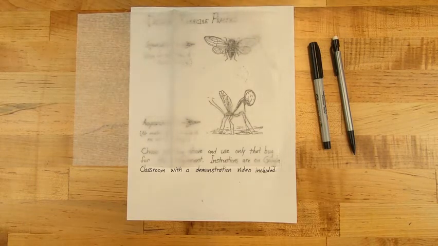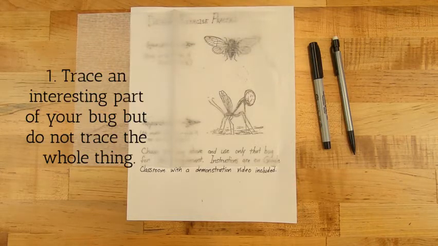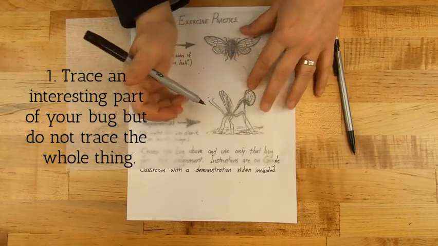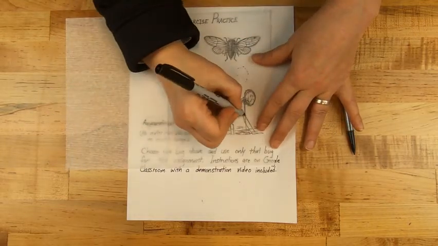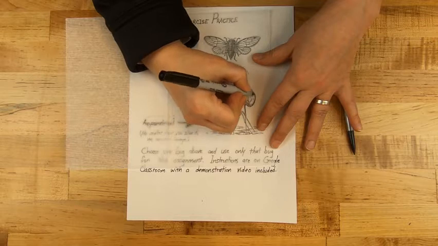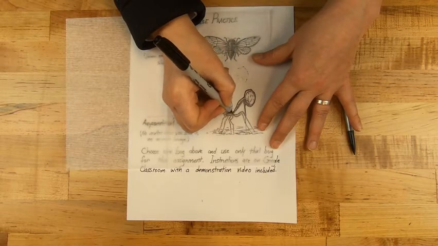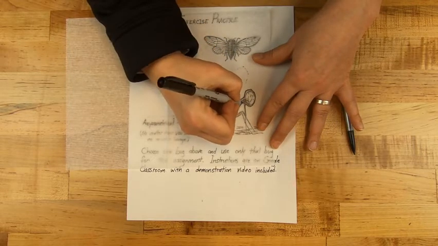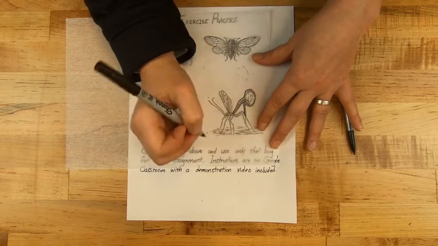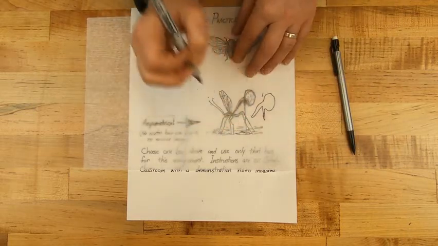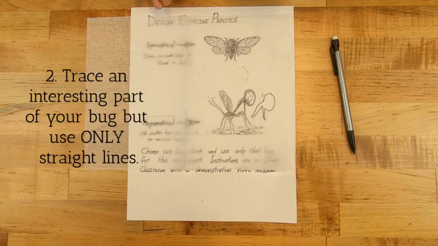The first trace that you're going to do is you're going to trace an interesting part of your bug, but you're not going to trace the entire thing. I'm using the asymmetrical bug. I'm going to trace an interesting part. Whatever I find interesting is probably going to be different than what you find interesting. You don't have to trace the whole thing, but trace a part that you find interesting. I found that part interesting. That's number one.